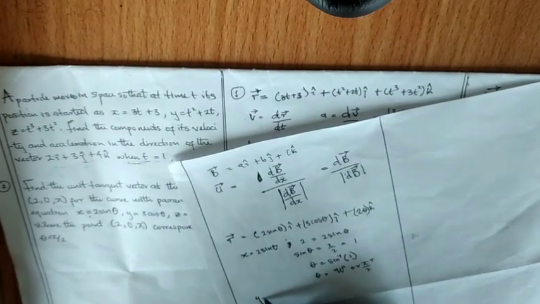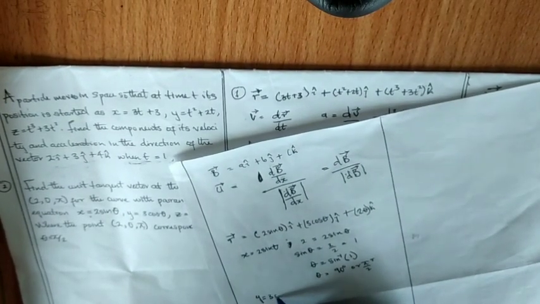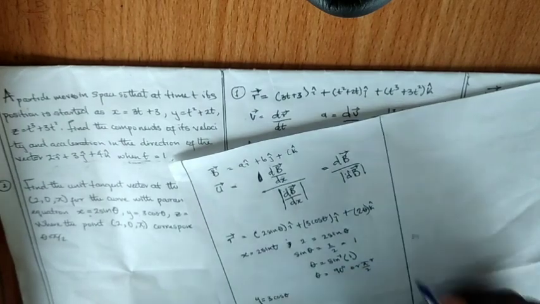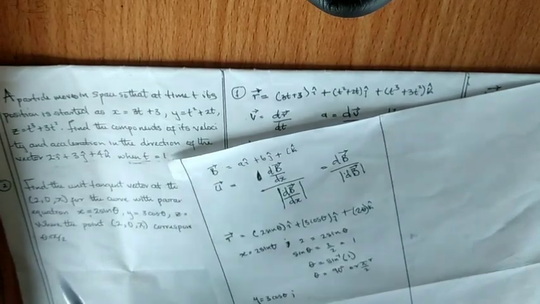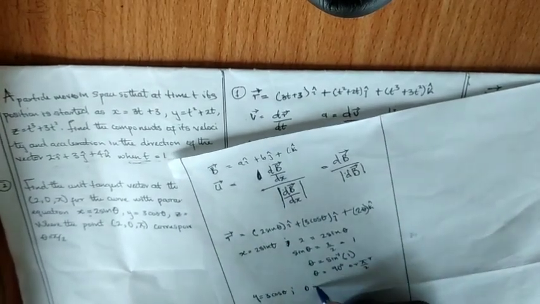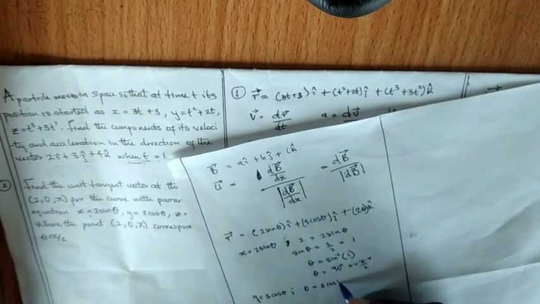Now for the y parametric equation, we have y equals 3 cos theta. And when we put in the y coordinate, which is 0, we get 0 equals 3 cos theta.